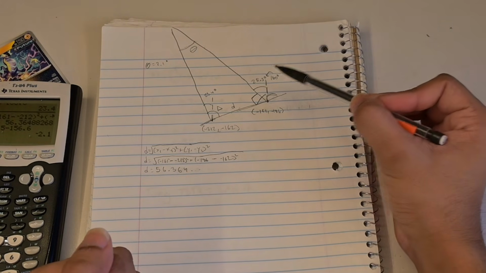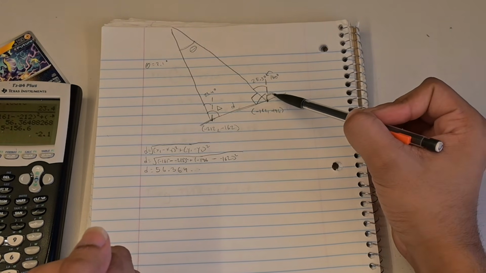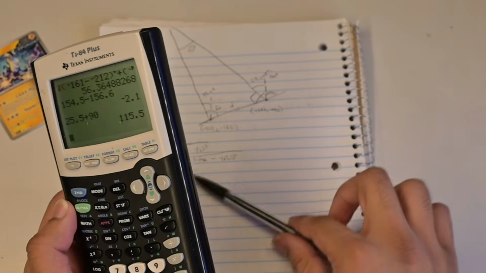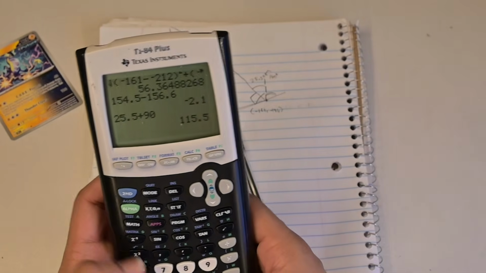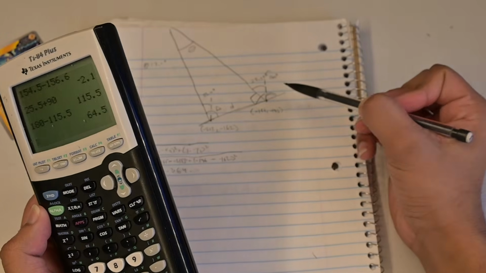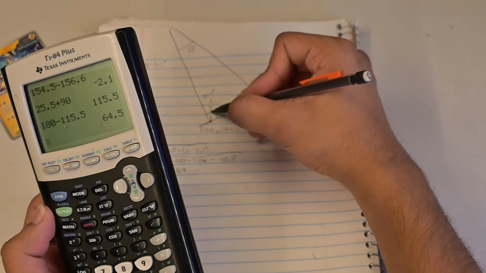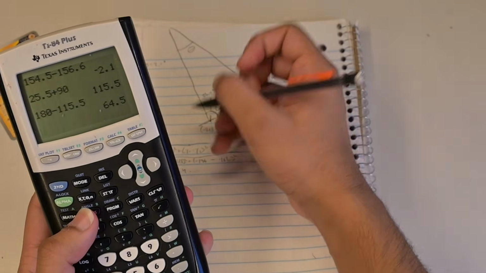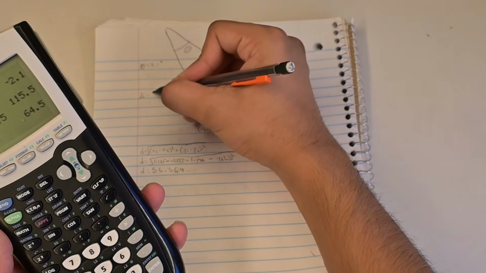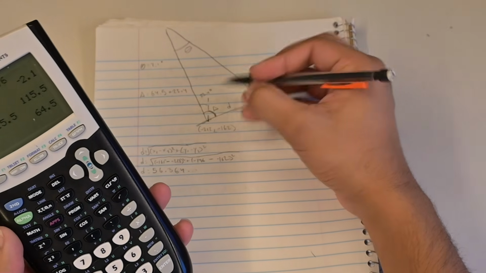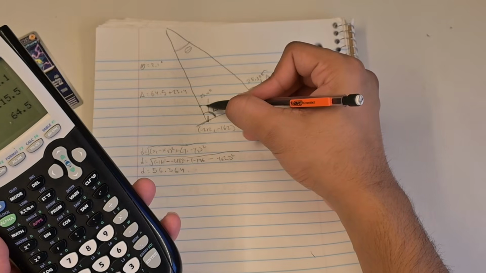And we know that this is 25.5 plus 90 degrees. And so we can figure out this angle, which is going to be 25.5 plus 90, 115.5. And so we can find out the other side by subtracting that from 180, which means that it's 64.5 degrees, which means that the angle from here to here is 64.5 degrees. And so to find delta, we know that delta is going to be equal to 64.5 plus 23.4, because we know that it's this angle here plus this angle here.